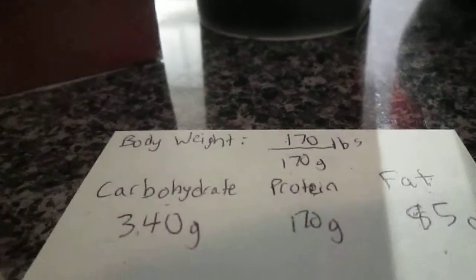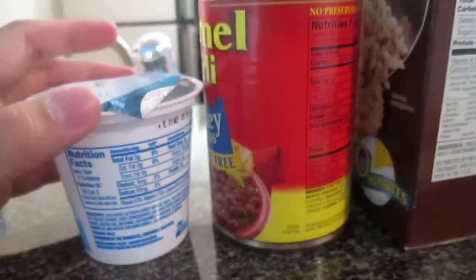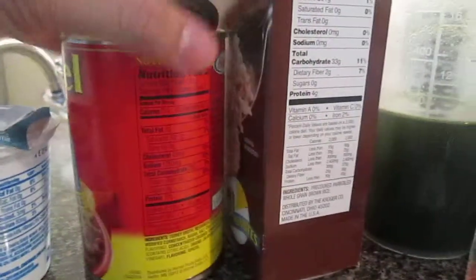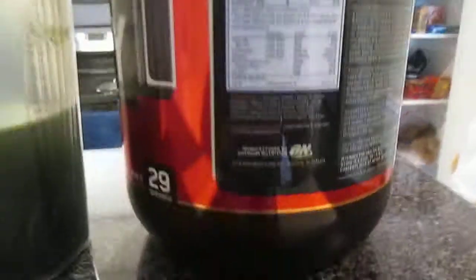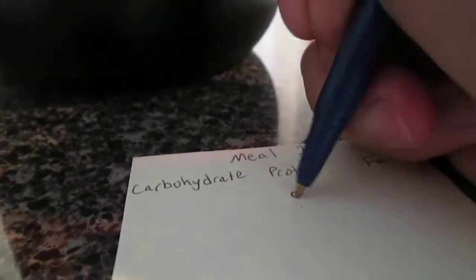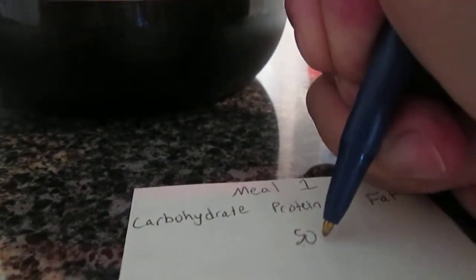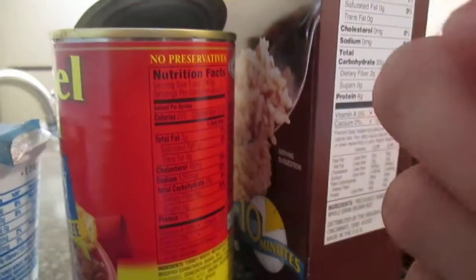I'm going to use the same contents of the meal I went over in the outline of flexible dieting and actually put the numbers on paper. So Greek yogurt, canned chili, brown rice in a box, whey protein. So let's say in that one meal, protein, 2 scoops, just round it to 50 grams of protein from the whey, from the rice, and the chili.